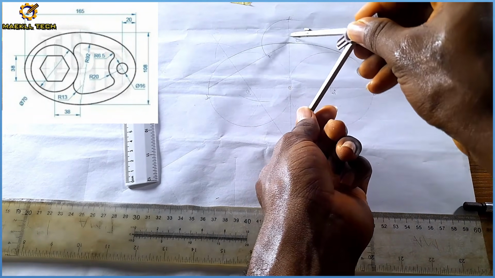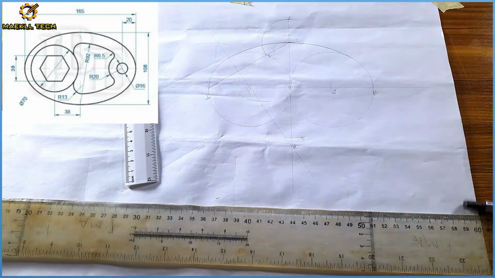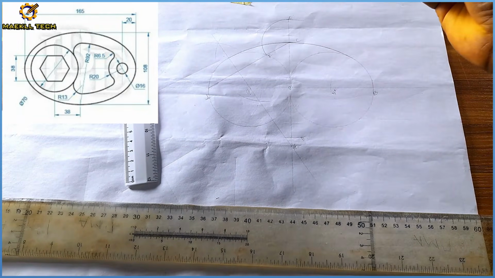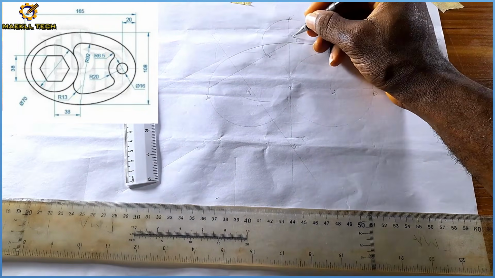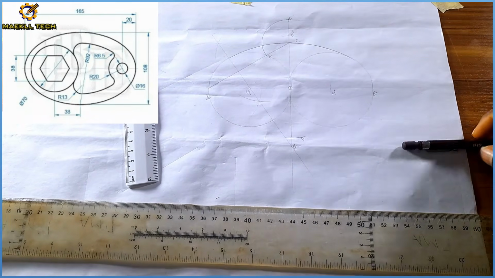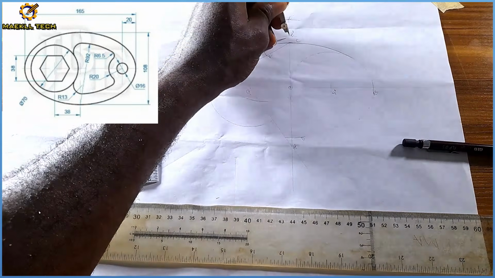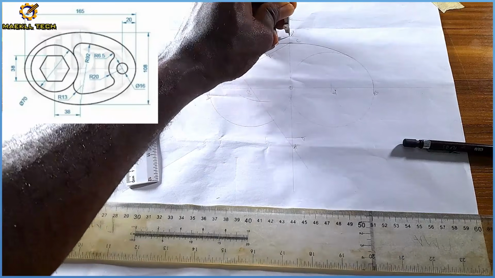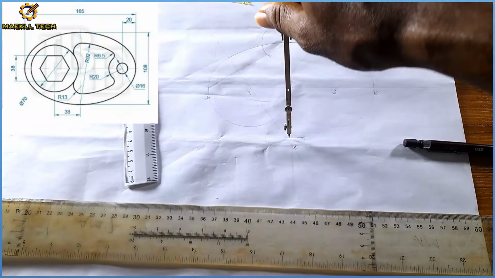Then I strike an arc towards the top. I have my H complement. H complement is directly above mark C. So H complement right there. With that same radius, I start at H complement and extend it to D.